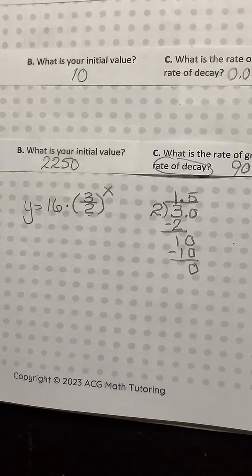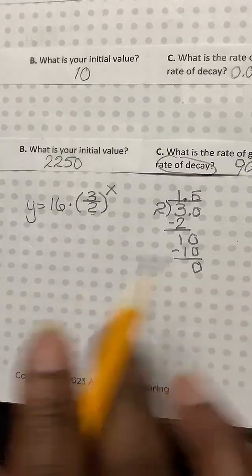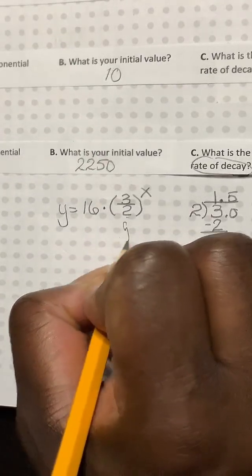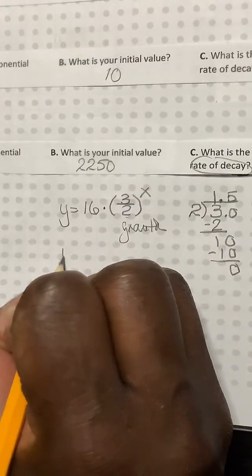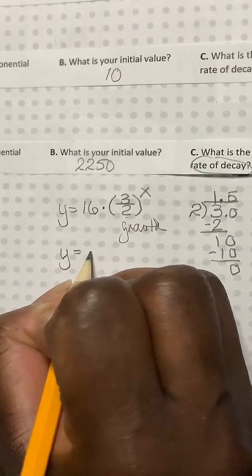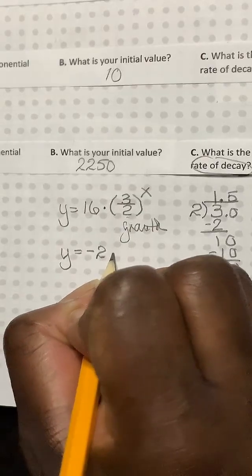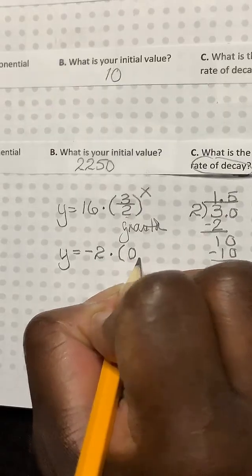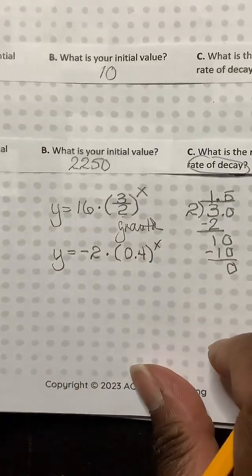Okay, now be careful with terminology. It's not a parabola. Okay, it's not a parabola. All right. So having that, always look. So this would be growth. So if I said y is equal to, that might not happen, but here we are, -2 times 0.4 raised to the x.